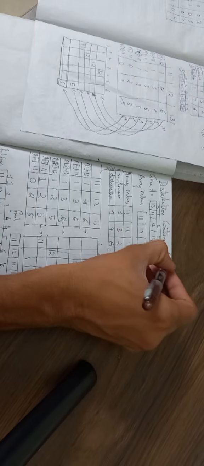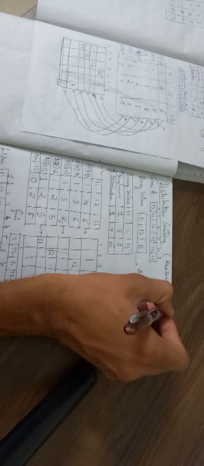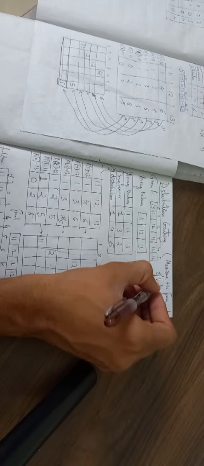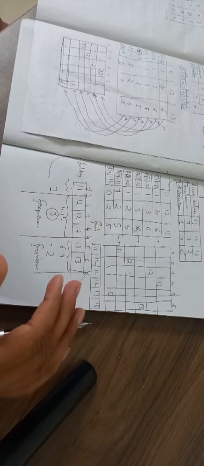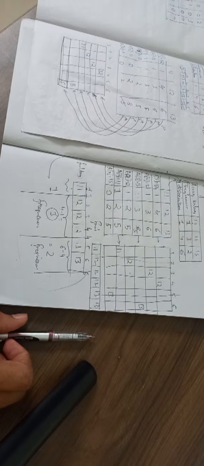So the distribution table is actually used to measure the frequency of the values in the given array. I guess it's very clear, and if you have any doubts, please comment down your doubts in the comment section below.